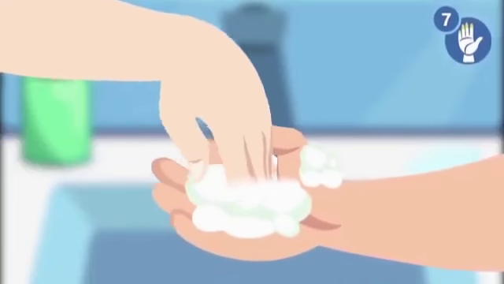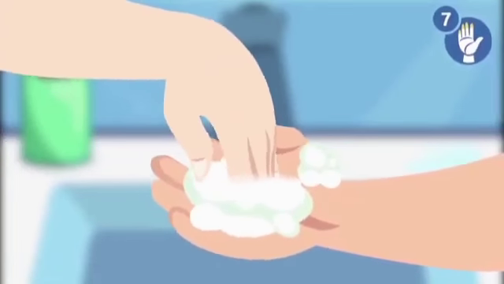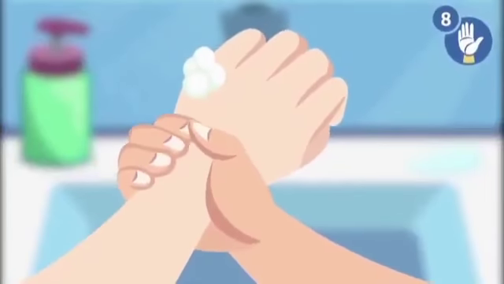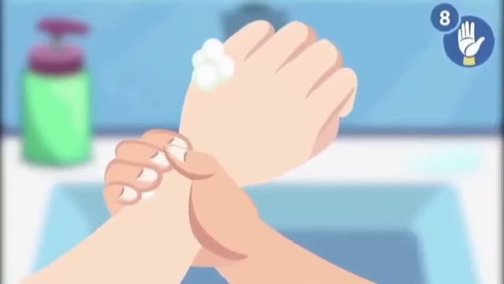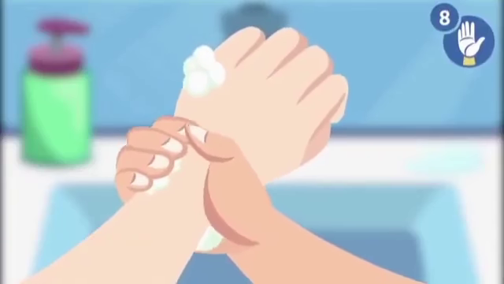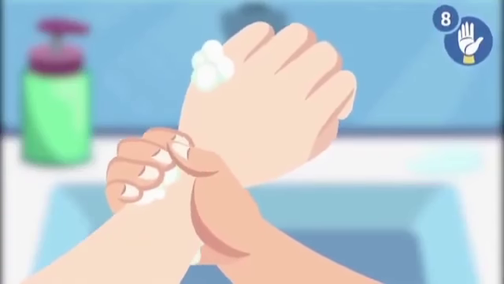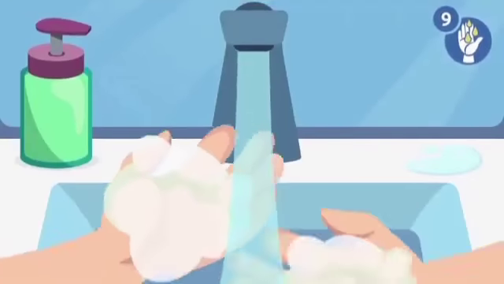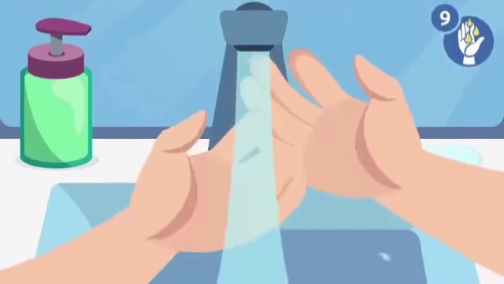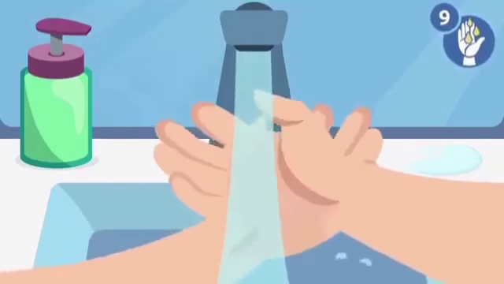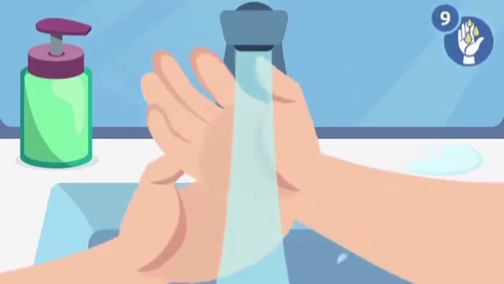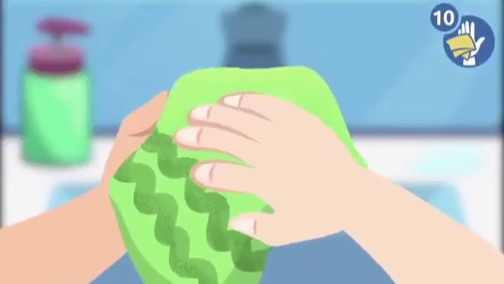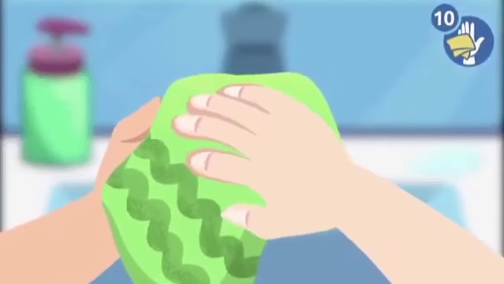This way, we clean away dirt that may have been left under your fingernails. Step 8. Rub around your wrist with the opposite hand. Then swap. Step 9. Rinse soap off your hands. Step 10, the last one. Dry your hands with a clean, dry towel.